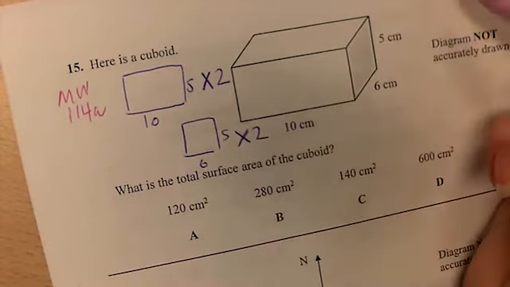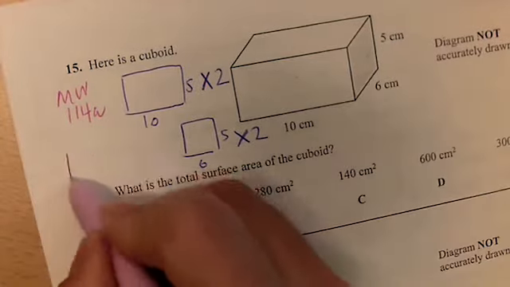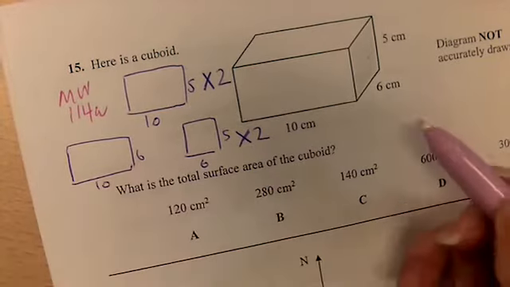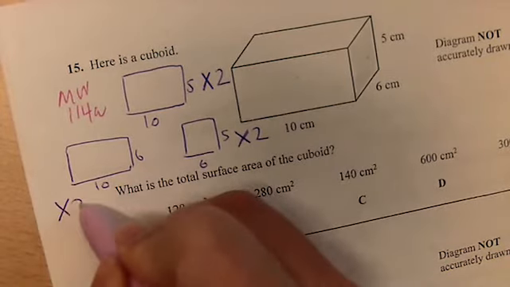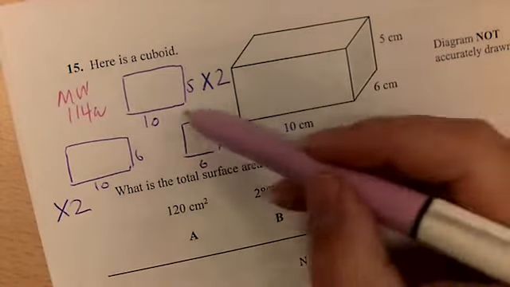And then what am I missing? I've got my front, I've got the side, I'm missing the top and the bottom. So for those, in another rectangle, I'm going to have 10 by 6, and I've got two of those as well. So now let's work out the area of each of these faces.